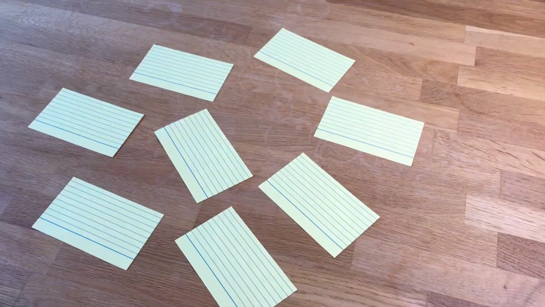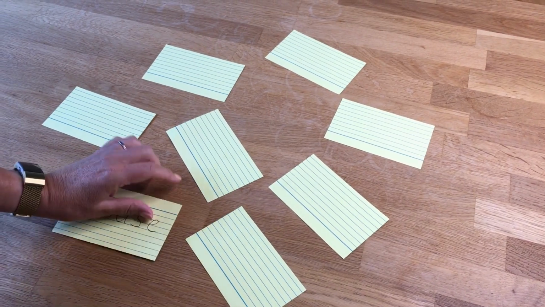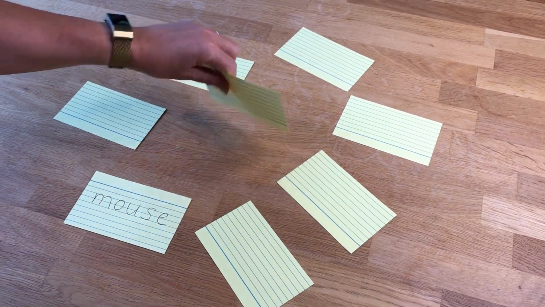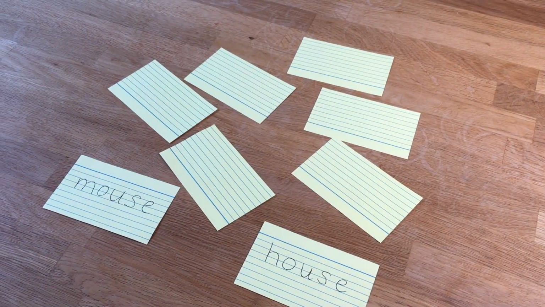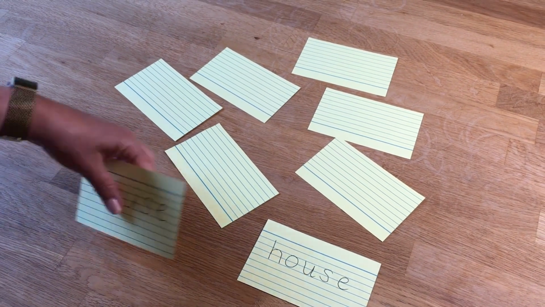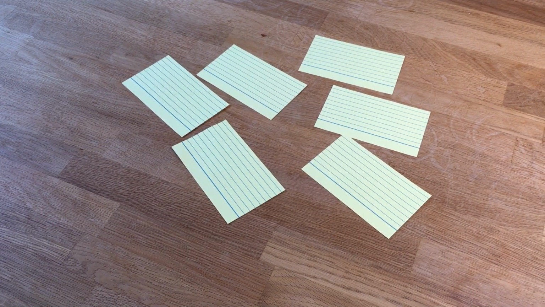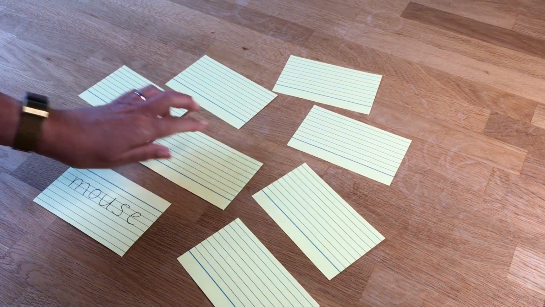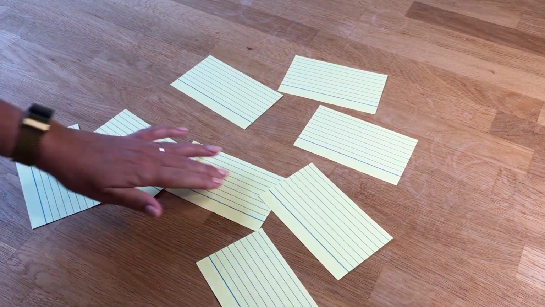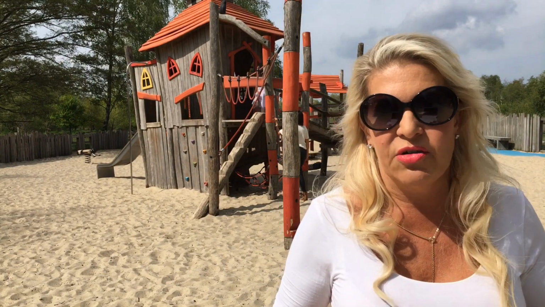Players place all the cards down, face down on the table. Then the first player turns over 2 cards. They say the words on the cards out loud to perfect their pronunciation, and then they say if they rhyme. Now, if they do, and they say the words correctly, they get to keep the cards. If the words don't rhyme, they put the cards back down on the table face down. And then the next player does the same. Now, the winner is the one with the most cards at the end of the game.